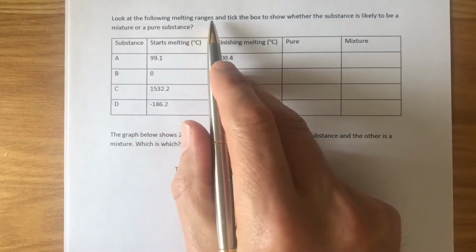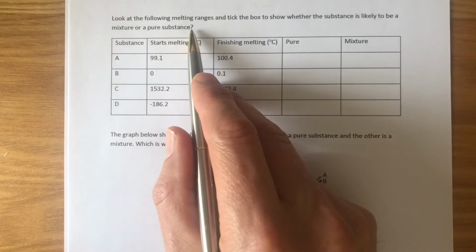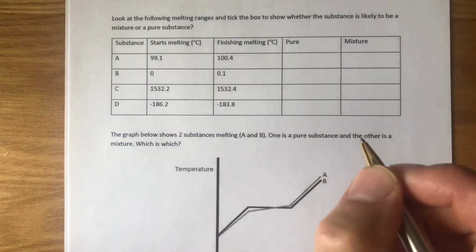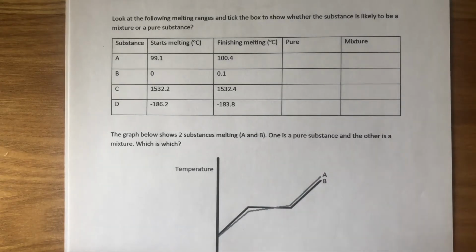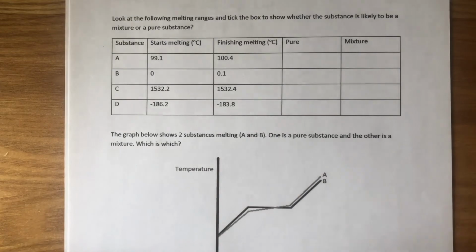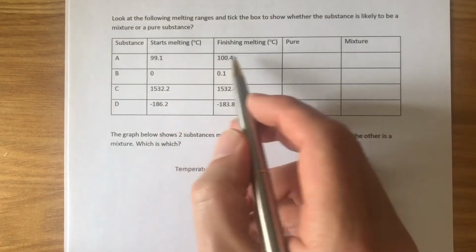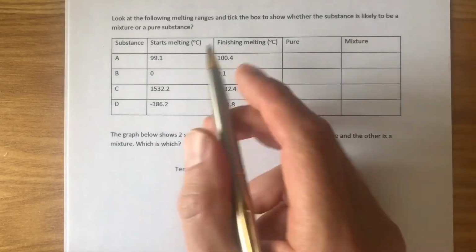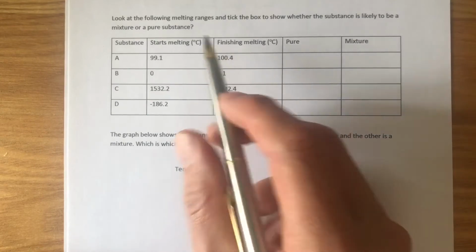Look at the following melting ranges and tick the box to show whether the substance is likely to be a mixture or a pure substance. Okay, so with pure substances, they have very defined melting points and boiling points. They're very sharp, so very close to a certain temperature. With mixtures, they'll start melting at a lower temperature and finish melting at a temperature a bit higher. So depending on where something starts melting or finishes melting, or starts boiling and finishes boiling, we can decide whether the substance is pure or a mixture.